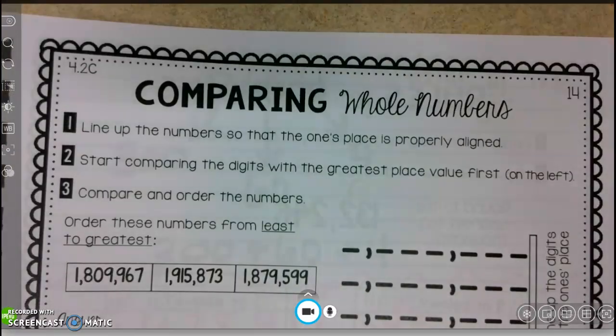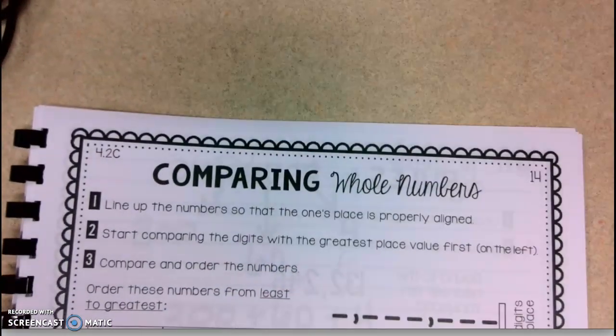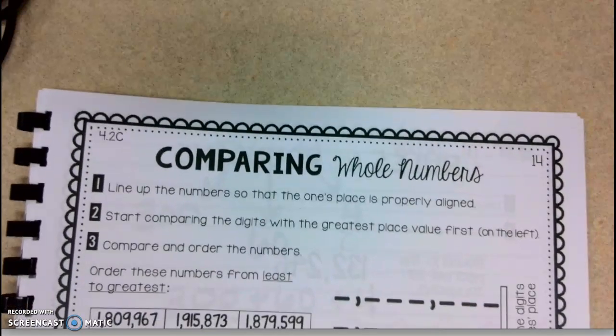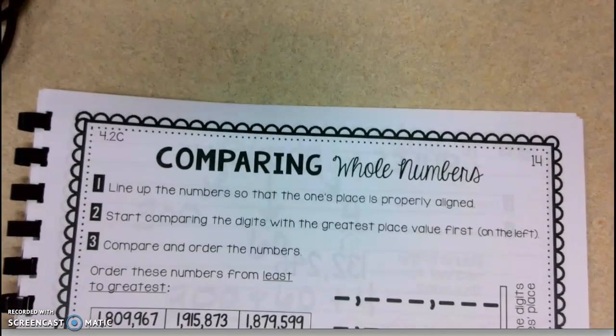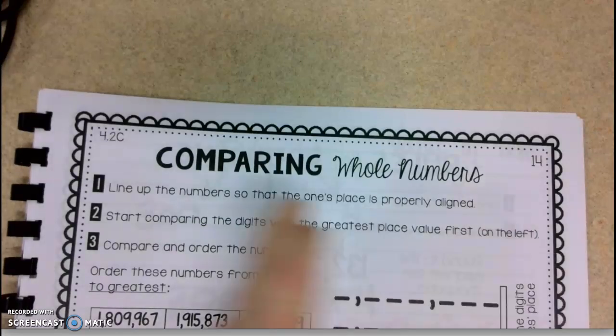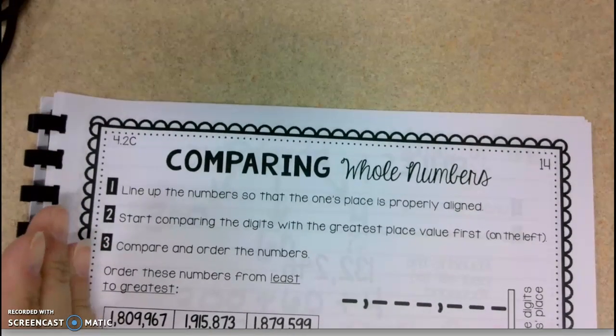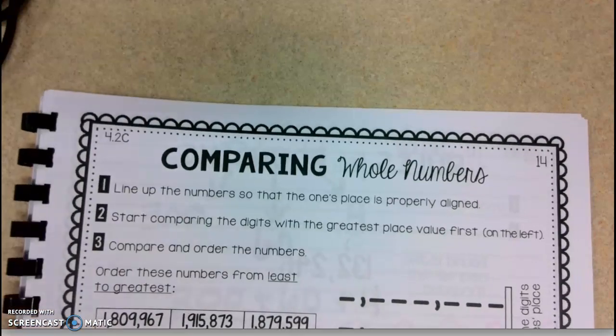All right, we're on page 14 in our journal, and we're going to be comparing numbers. So you're going to line up the numbers so that the ones place is properly aligned. Then you're going to start comparing the digits with the greatest place value first. So you're going to go to the biggest place value position it has. That's the number on the left. And then you're going to compare the numbers.